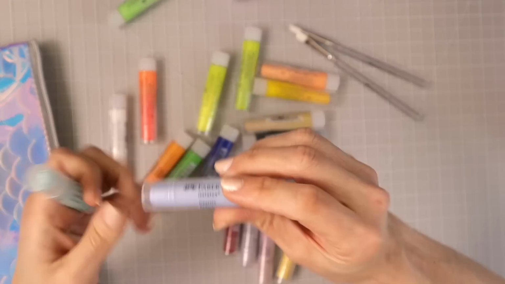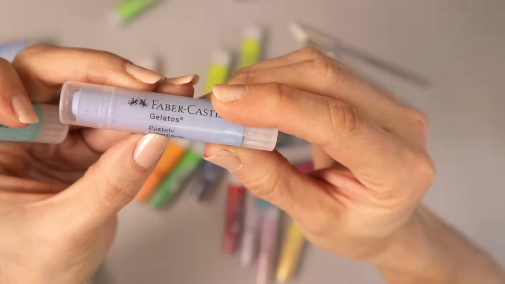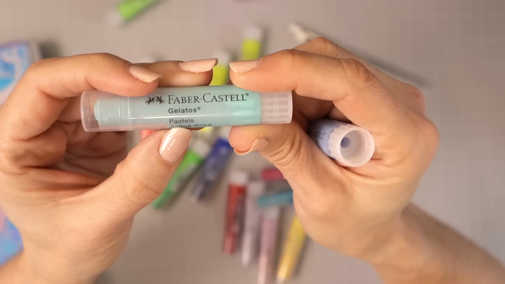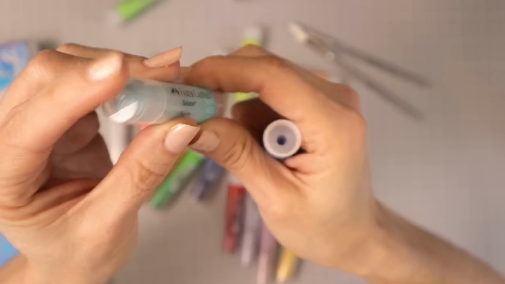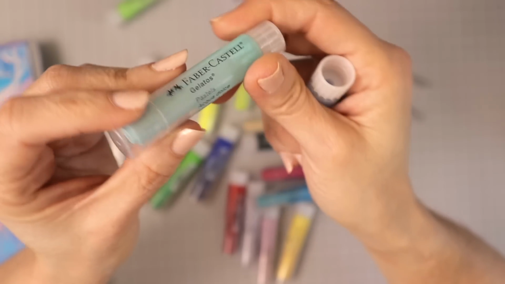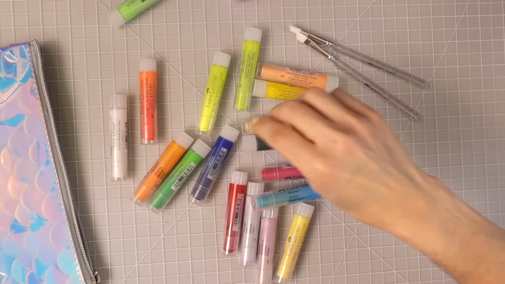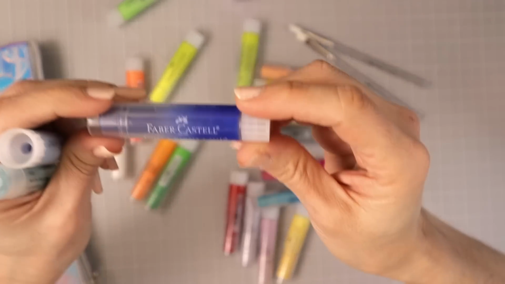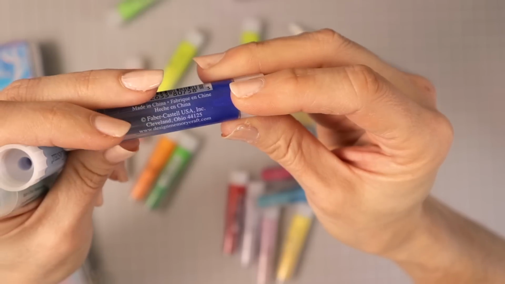But let me go ahead and just show you a couple of the colors. Look at this gorgeous light blue. This, okay, so it does say pastels. So this is from the pastel set. It will tell you on the tube exactly what set it came from. So this is definitely the pastels, and this is just a gorgeous tealish green type color or blue type color.